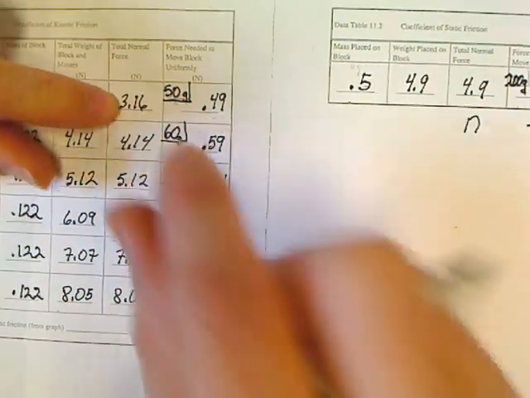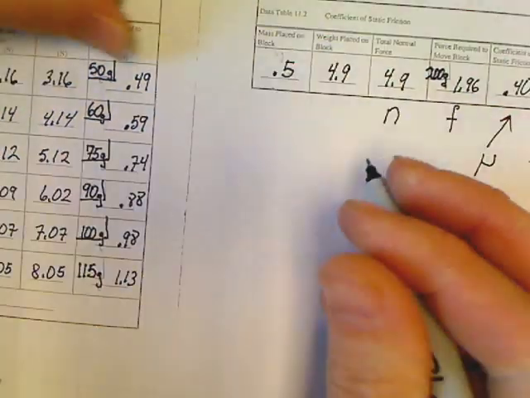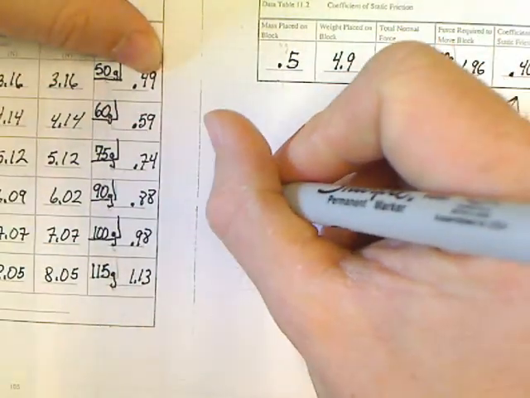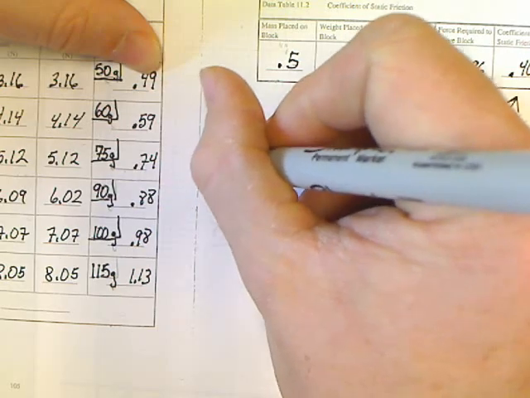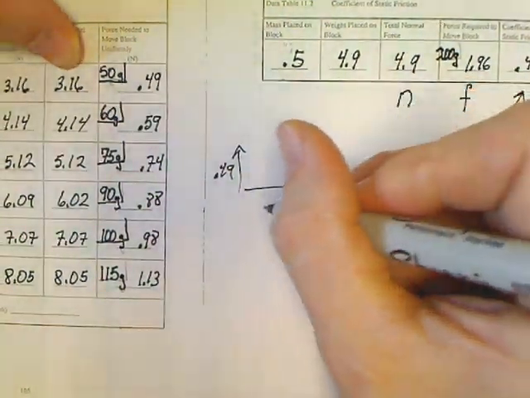Here's what I want to do. My first two numbers, this is what I'm going to graph. I'm going to go up 0.49. So I'm going to go up 0.49, and I'm going to go over 3.16.